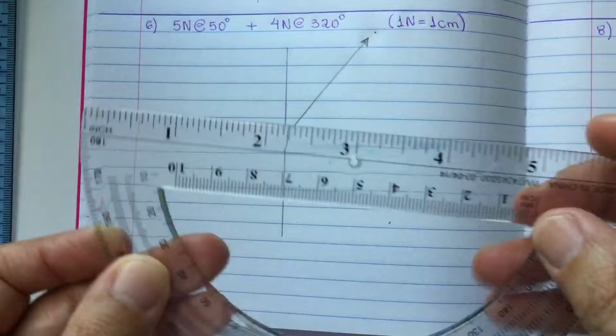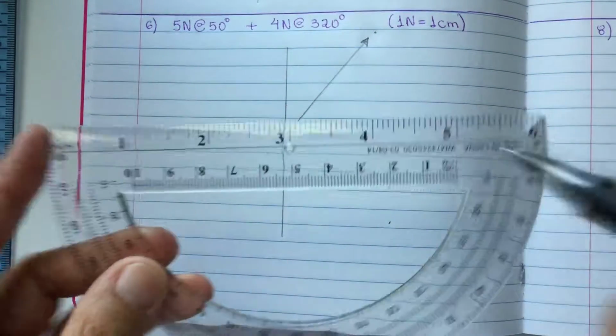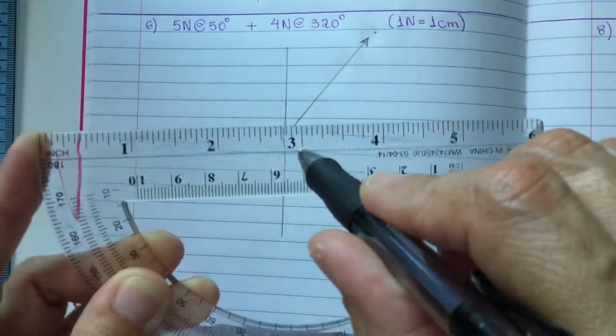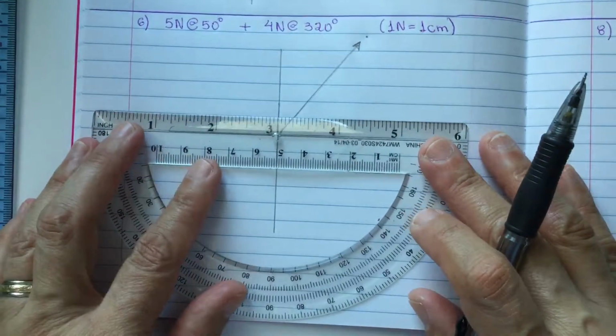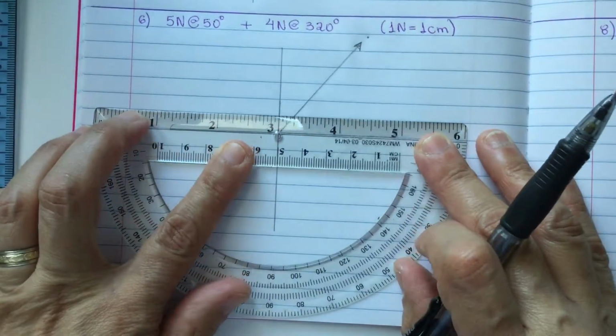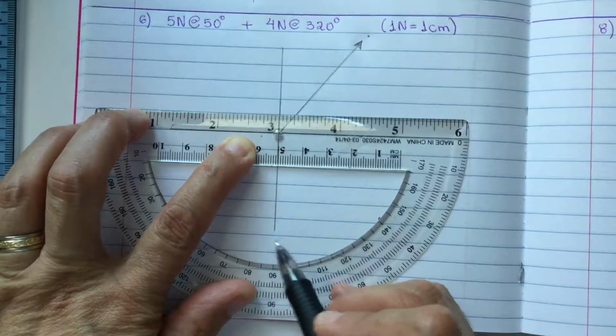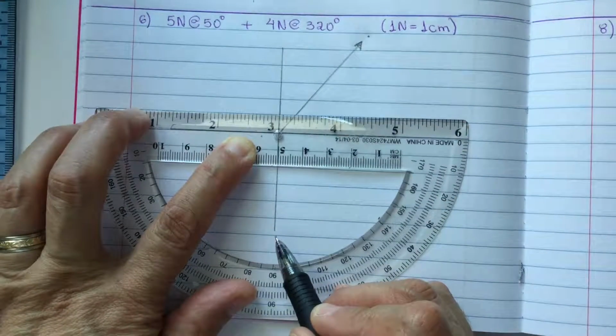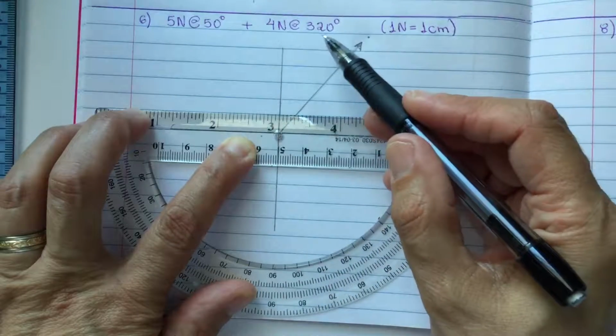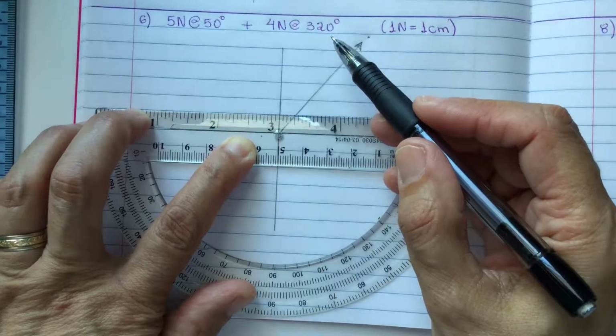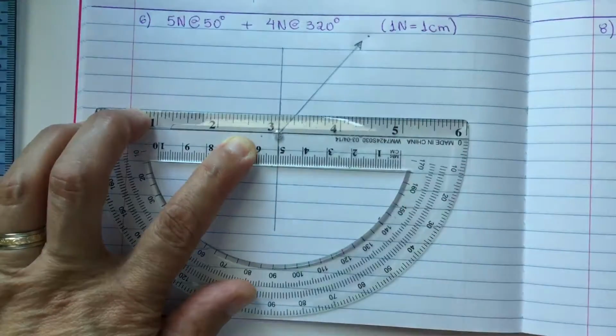Use your protractor upside down. Line up your protractor with your grid. Now here, you need to think a little bit. Here is 270 degrees. To go to 320, you have to add 50 degrees.